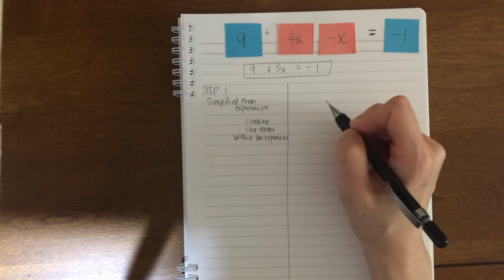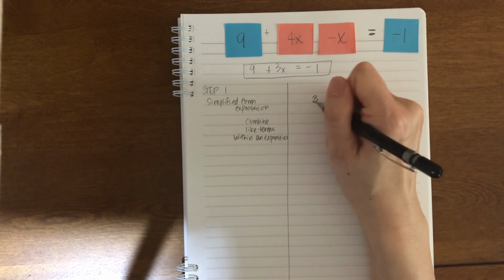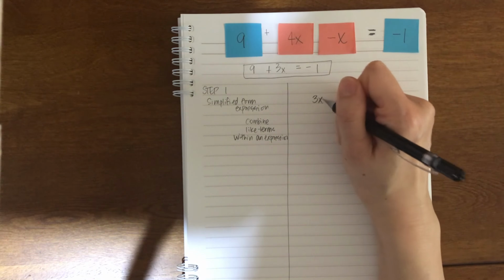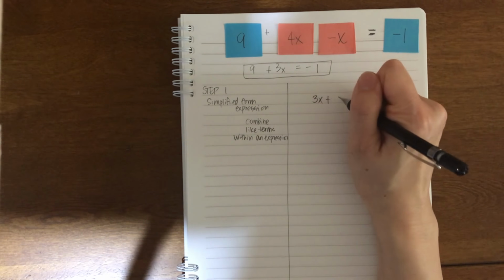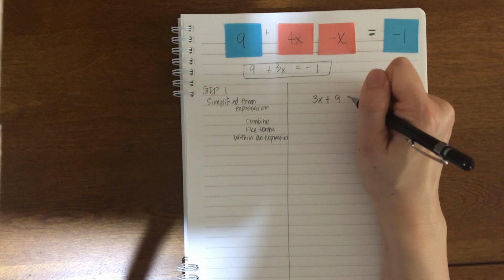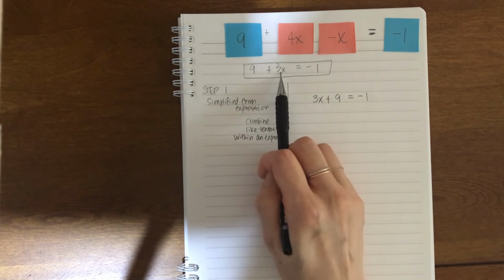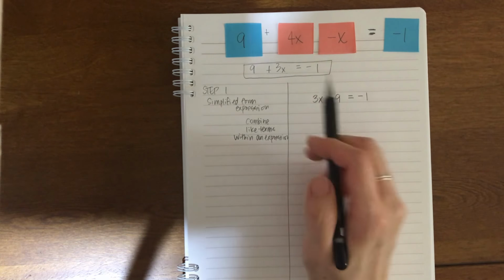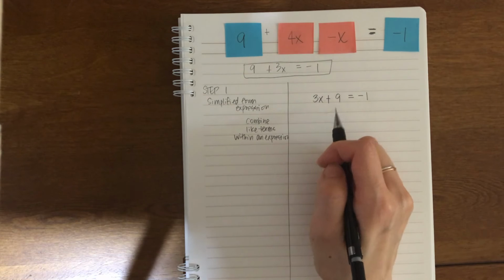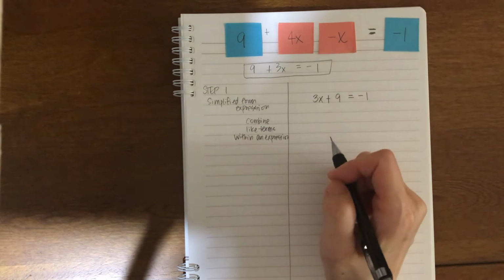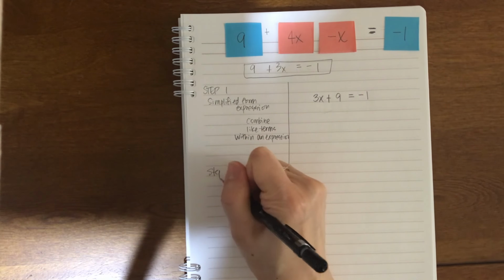And again, going back to the first part of this particular lesson, we said we like reordering so that whatever is being multiplied to x comes first, because that's what we're used to. So now it's going to be 3x plus 9 equals negative 1. Just to clarify, this is the same as this. I've just switched the orders around. So when we apply the story of x, it'll be a really nice, neat story that we're building. Okay, so let's go to step 2.